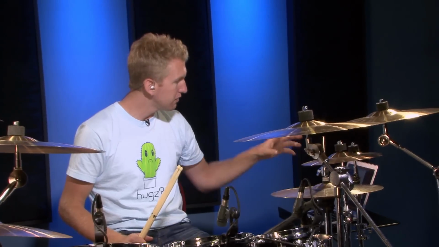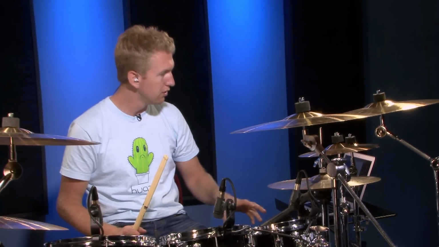Now we're going to go from 16th notes to 16th triplets to quarter note triplets on the snare drum. If you want, you can first just practice on your leg, practice on a practice pad before you actually move it to the drums. Here we go.